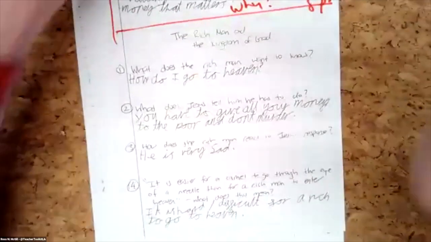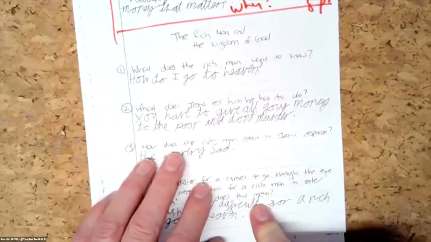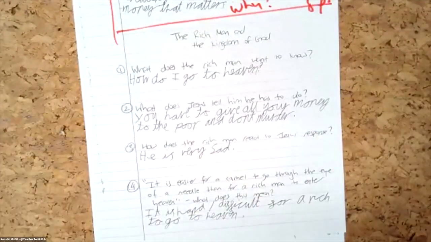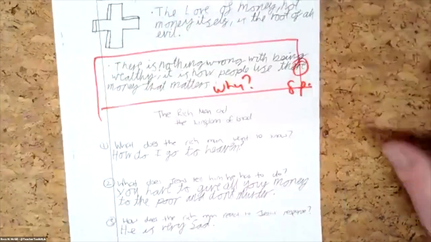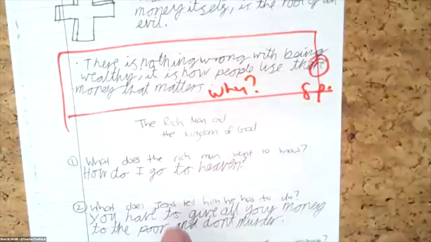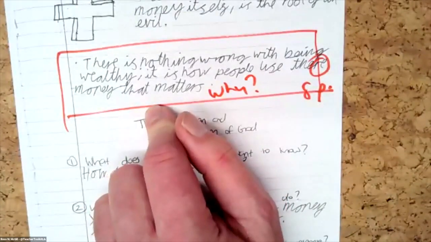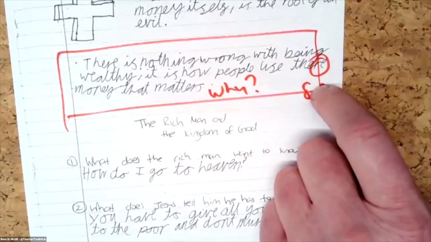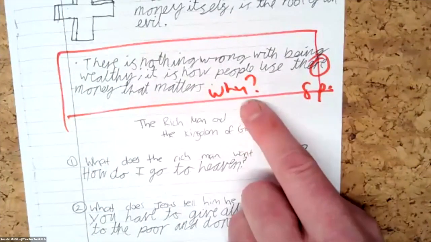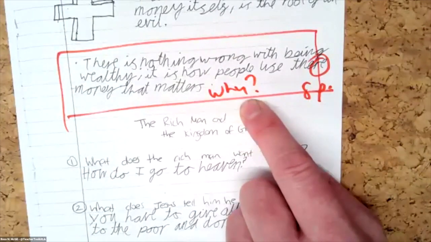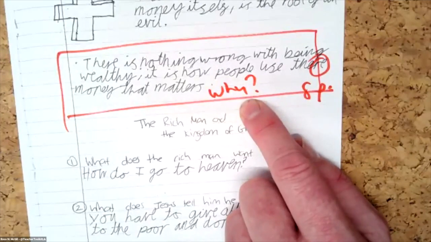So what I would do, if I had more space on this piece of paper, I would draw an empty box at the bottom with a diagnostic question or statement, or I might say it to Bryce in class as I was sitting alongside him. And what I might say would be, Bryce, could you redraft this whole paragraph for me? Could you make sure you spell the word there correctly and give me one example why there's nothing wrong with being wealthy? And that would be it.